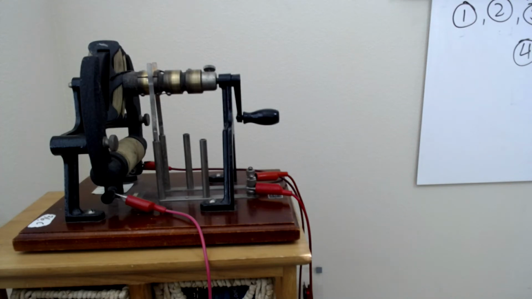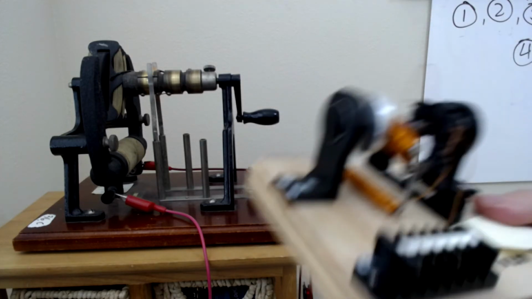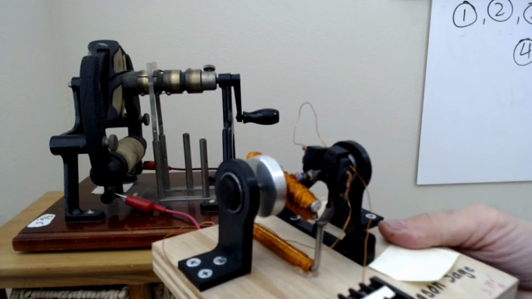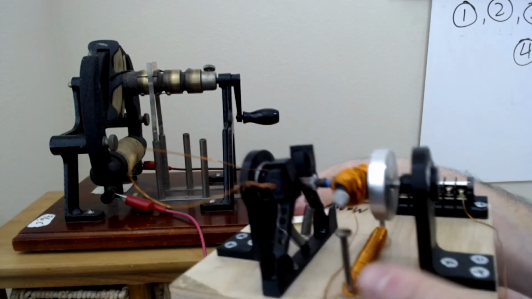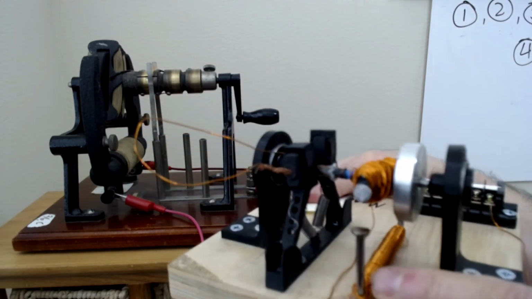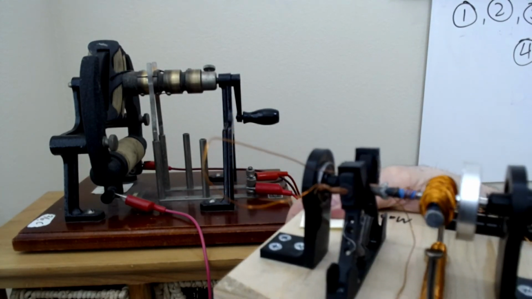So the way you wrap it is important. We provided a compass so that you can see if it's working. When you connect it together and bring the compass near it, the compass should change direction. That tells you that you have a magnetic field. You want to test the magnetic field in the electromagnet, and you want to test the magnetic field in the armature.